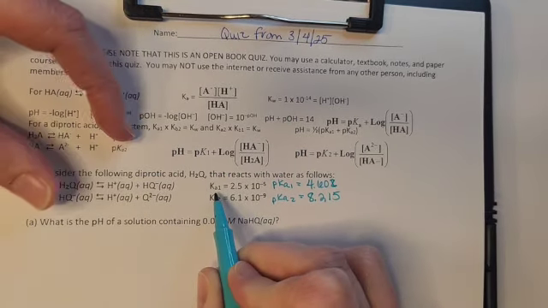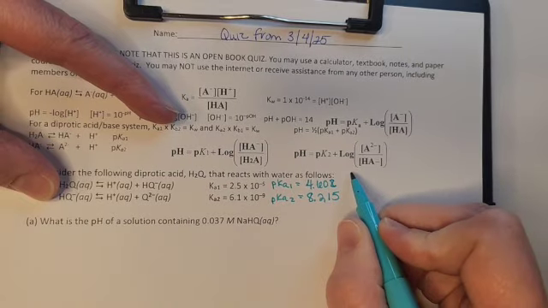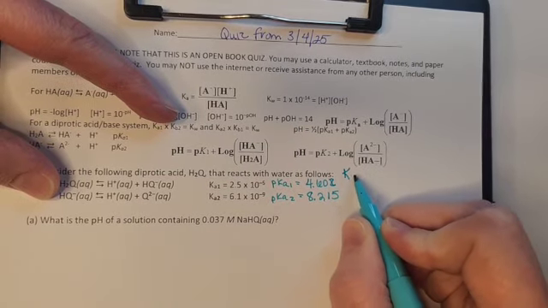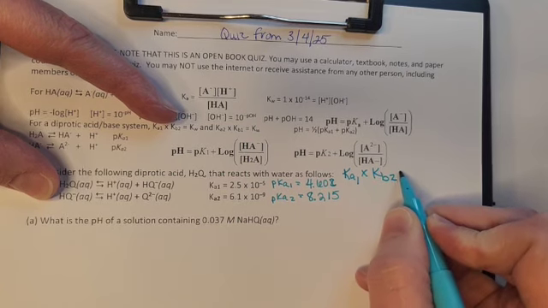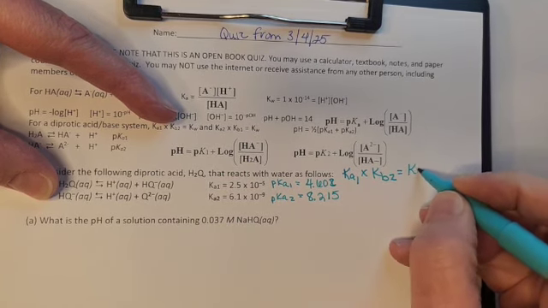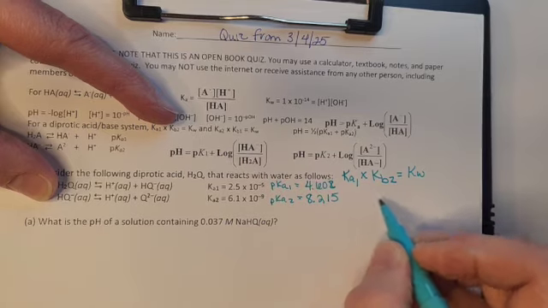Your Ka1 value, so if we're solving for this, Ka1 times Kb2 is going to equal Kw, okay?